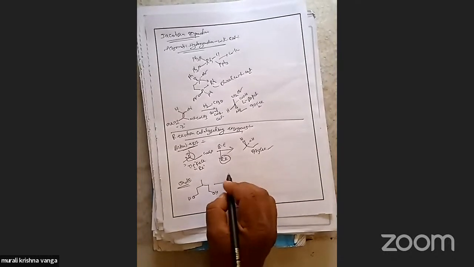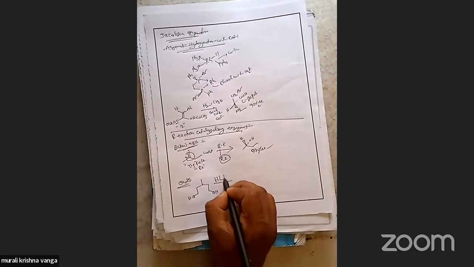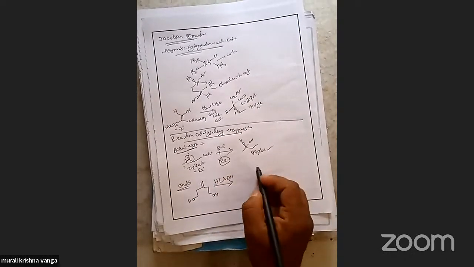For oxidation, horse liver alcohol dehydrogenase enzyme is used. The compound with the double bond undergoes oxidation, and the product is the carbonyl compound with OH. This is the product.